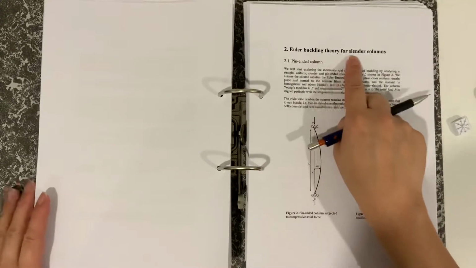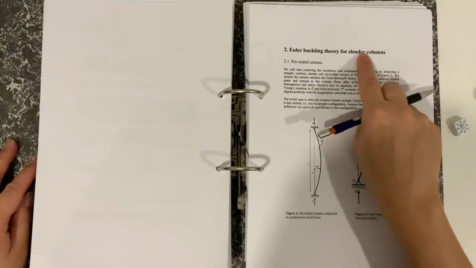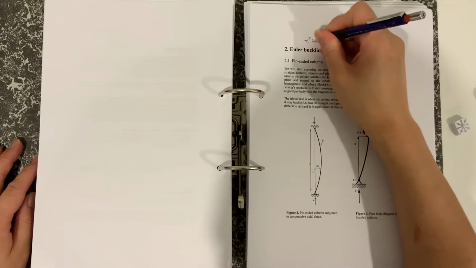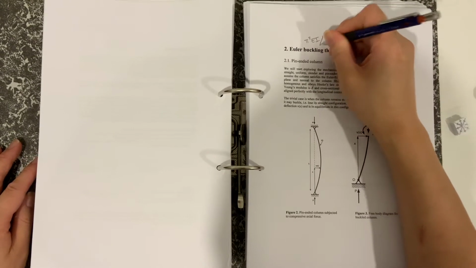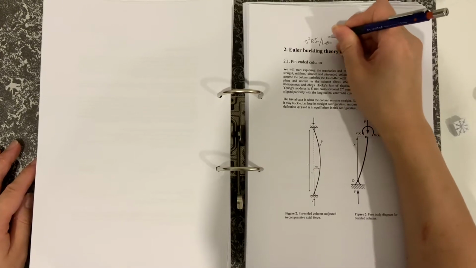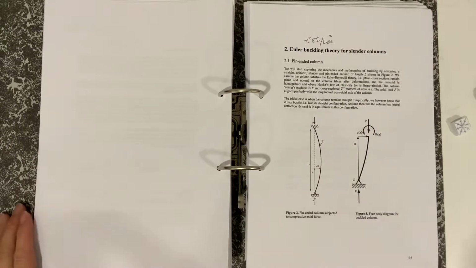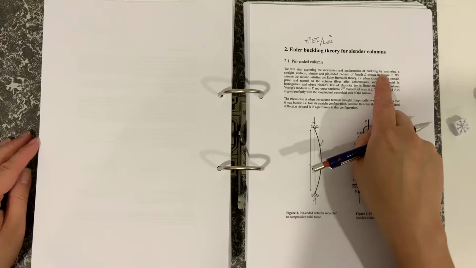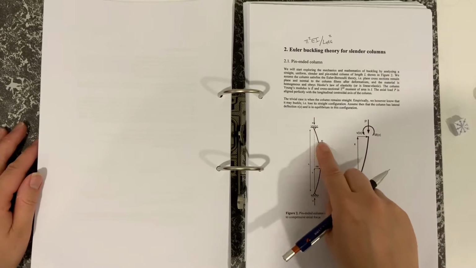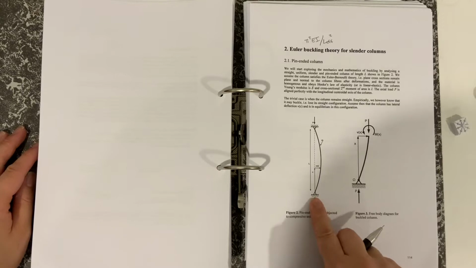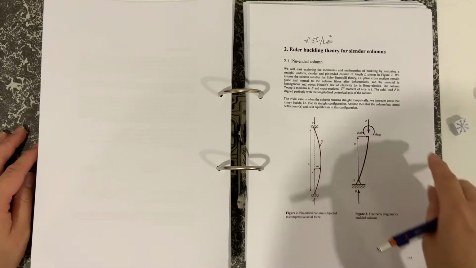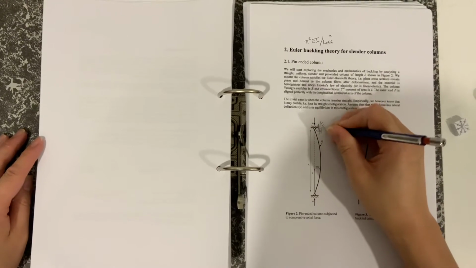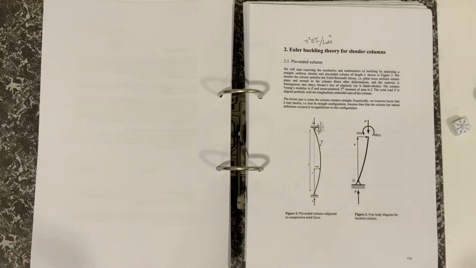So, Euler buckling theory for slender columns. Slender just means something that's going to want to buckle, and Euler theory is going to lead to P Euler equals pi squared EI over L effective squared, which would be the equation that you need to work out. So for pin-ended columns, we'll start by exploring the mechanics. We've got a column like there, one end pinned, one end roller with the force coming down here. I would probably have preferred to see that like that, but never mind. I think you all know what that means.